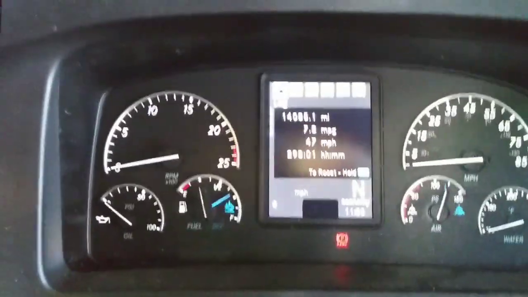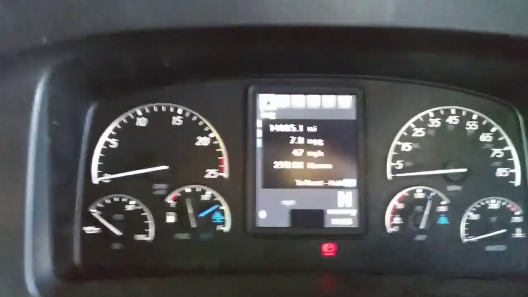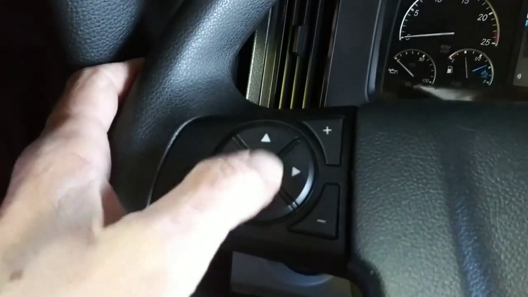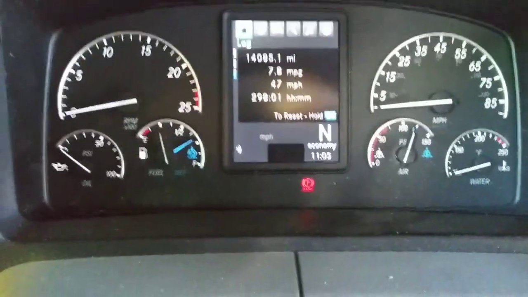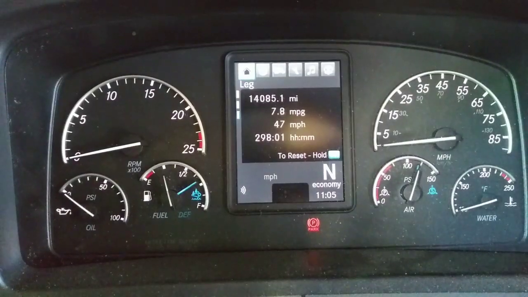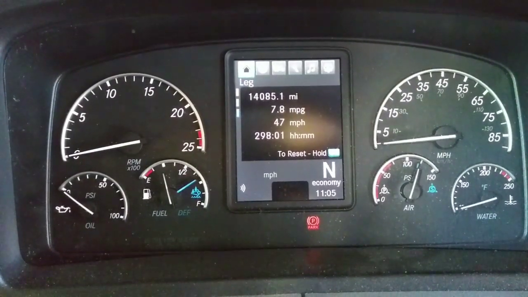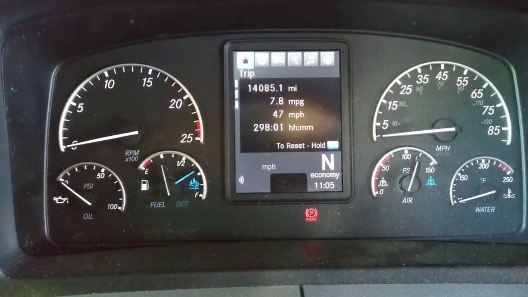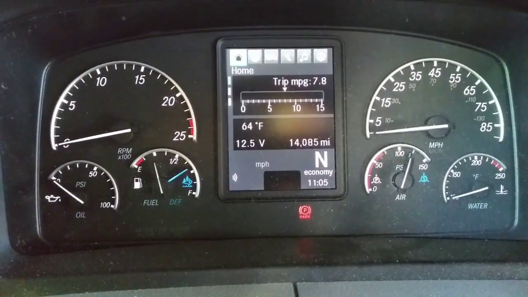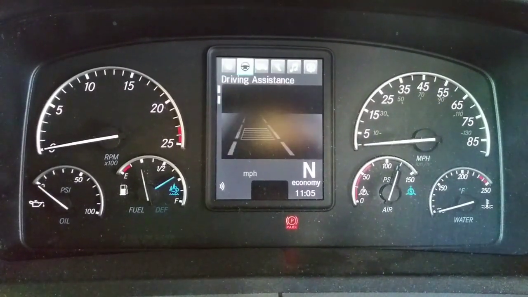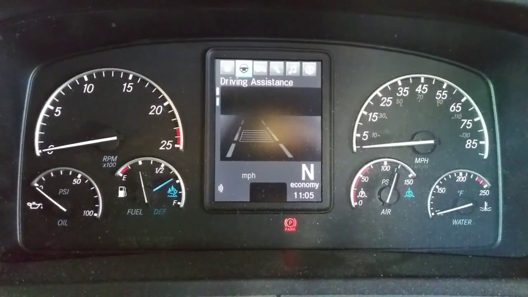So we hit our back button and go to our home screen. Now on our home screen, you will notice that there are three little hash marks here, and you use your up and down keys to go through those little hash marks. So we're down here on our total mileage, miles per gallon, and average speed. And then we go up one, same information basically, and up again, just giving your trip miles per gallon. Then we scroll over, driver assist.